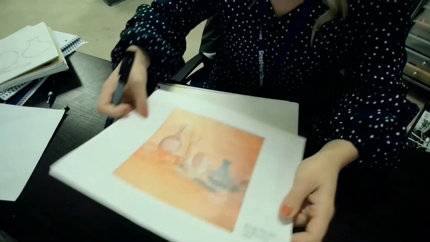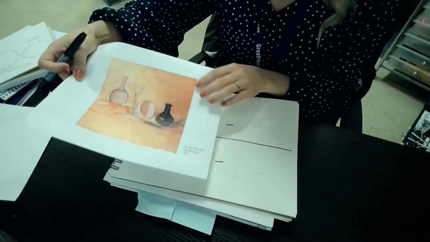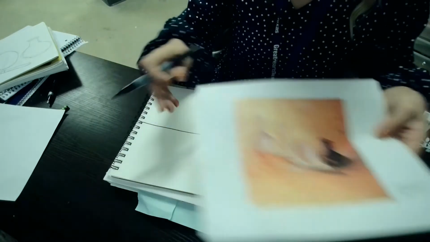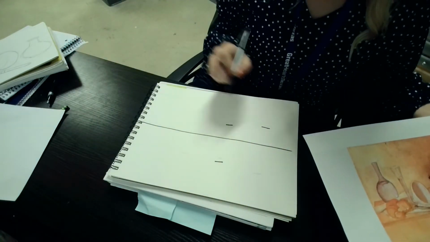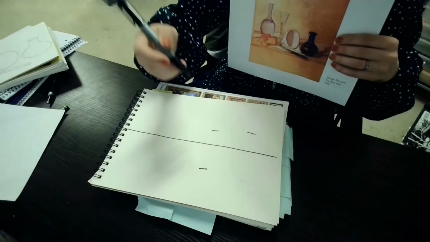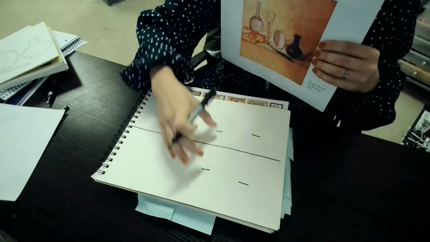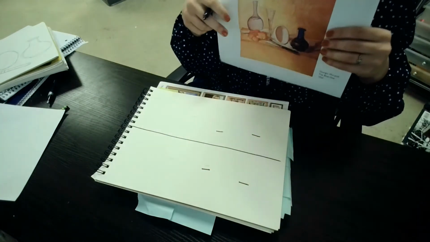So then we're going to use the bowl for the next measurement. This blue vase is a little taller than the bowl, so we're going to draw a line right there. And the bottom of it is a little bit lower than the bottom of the bowl. Draw a line right there. So it's a little bit bigger than the bowl.